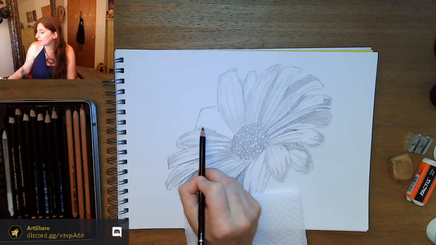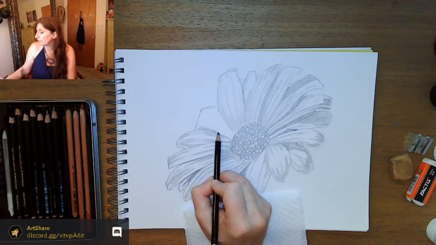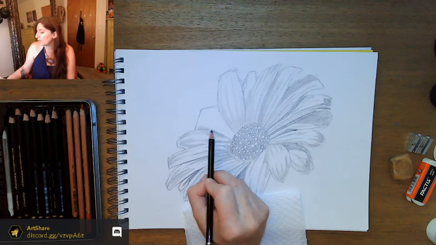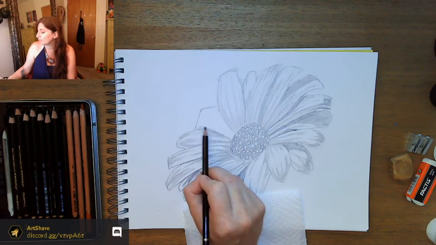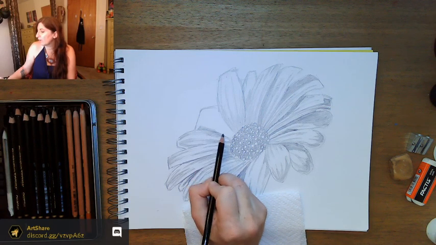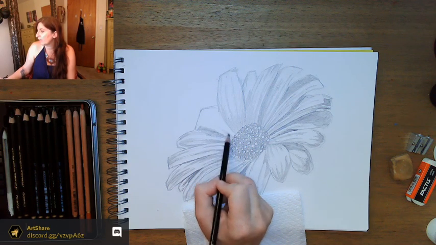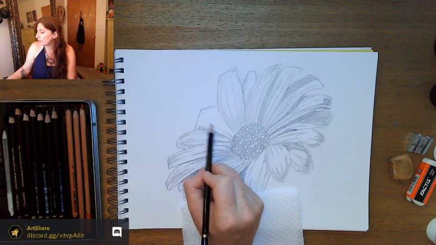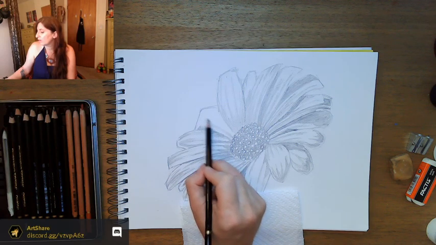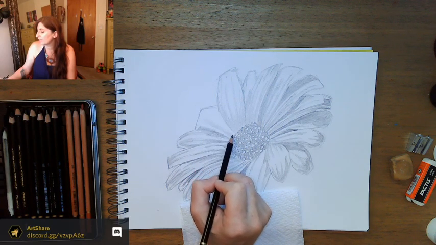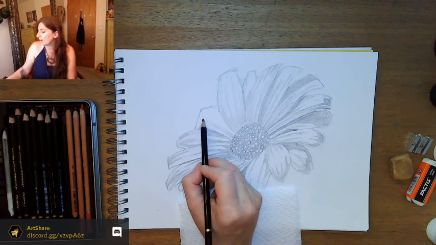So here I've got this kind of dark shadow on the top of the previous petal. That's like a very long, narrow triangle. And then I've got this one that just comes right up almost through the middle. It starts off thin at the bottom and then gets thicker at the top.